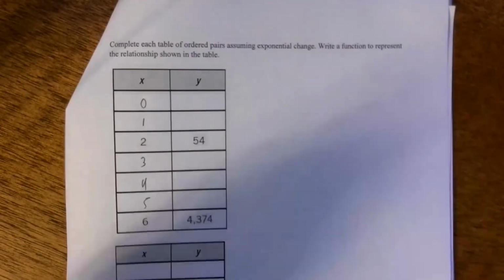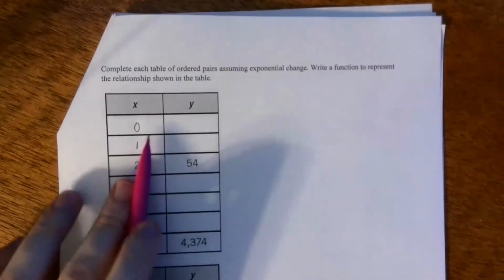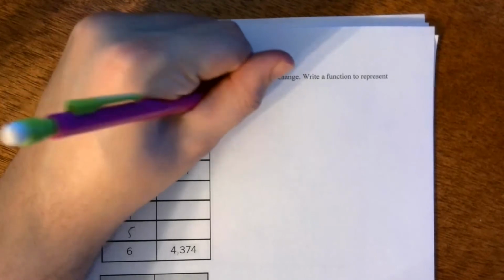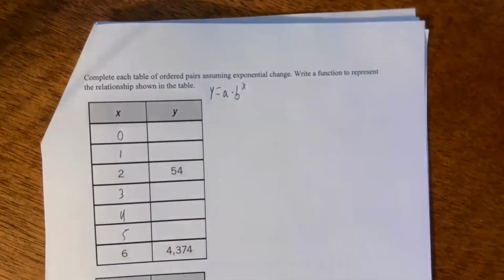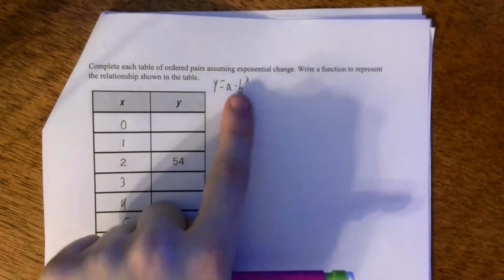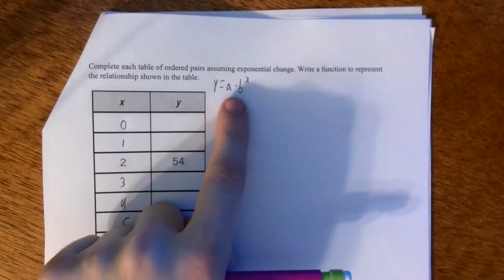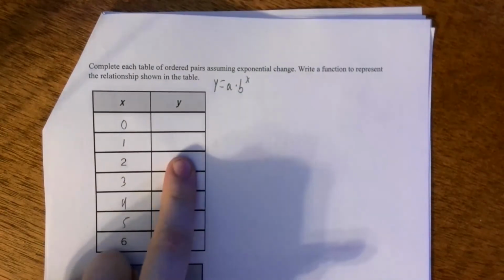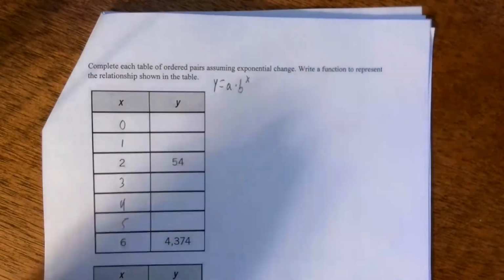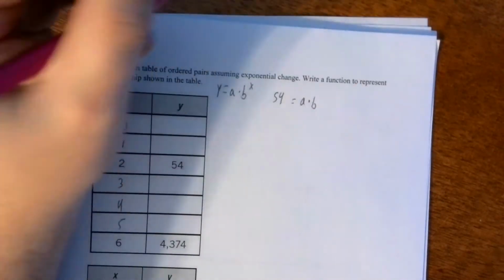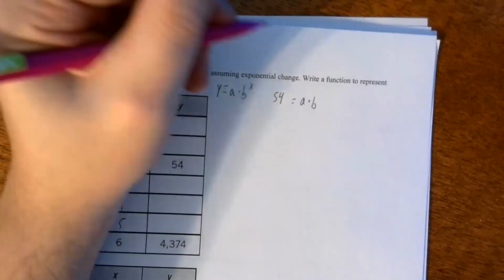Okay. All right. So we know that this is an exponential change. So I know it's going to be in the form of y equals a times b to the x. Okay. And the only thing I know is I have 2 different points that form this right here. So I'm going to fill in what information I do know with these 2 points. So I know my x and I know my y, right? So I'm going to plug those 2 in. So I'm going to get 54 for my y equals a times b to the second power. Okay.